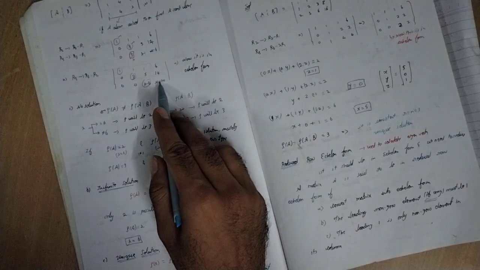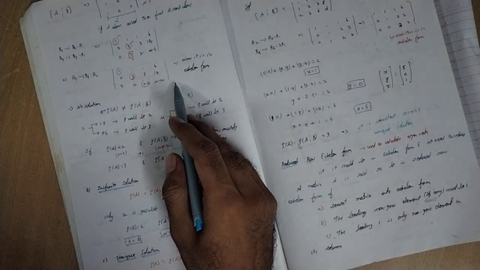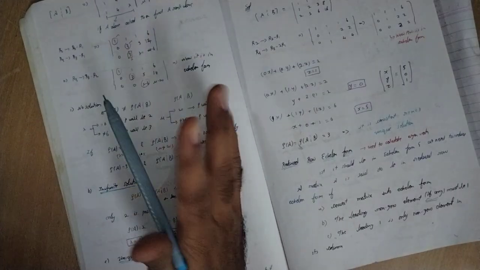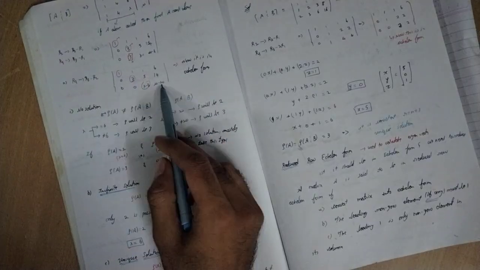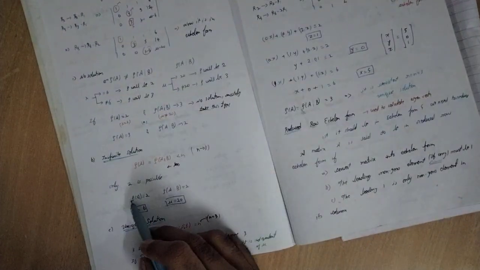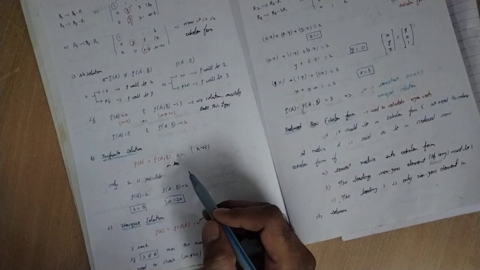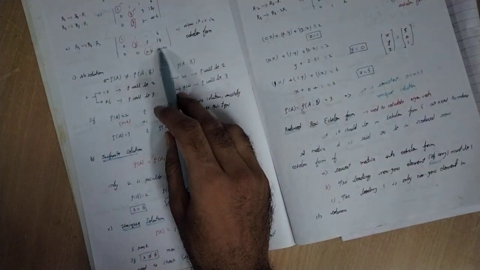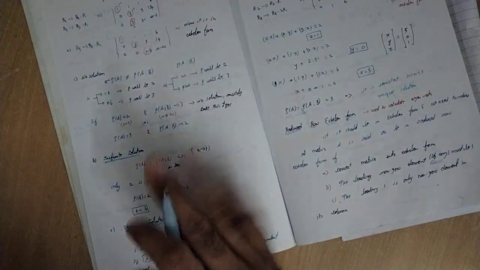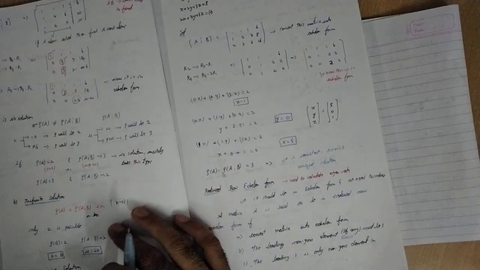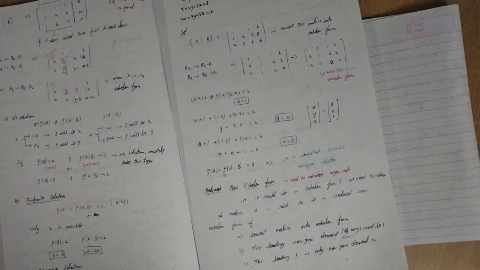If this is 0, then n is equal to 3 and the rank is 2, so infinitely many solutions. Unique solution means this and this should not be equal to 6 and 2. So now the unique solution will come. I think you're getting it. It's not a very complicated thing, it's a normal thing only.